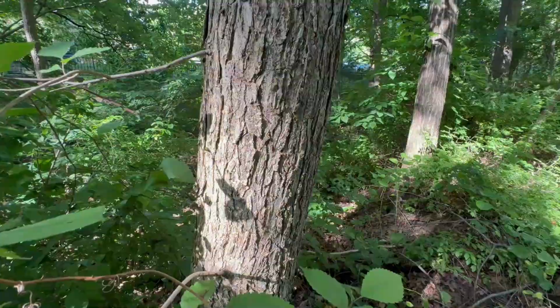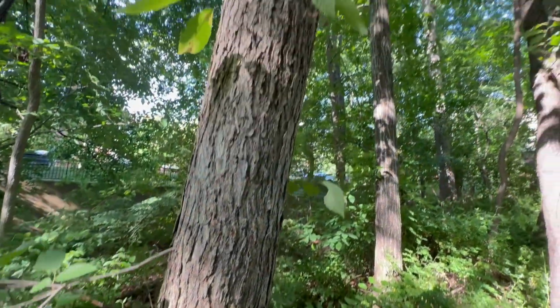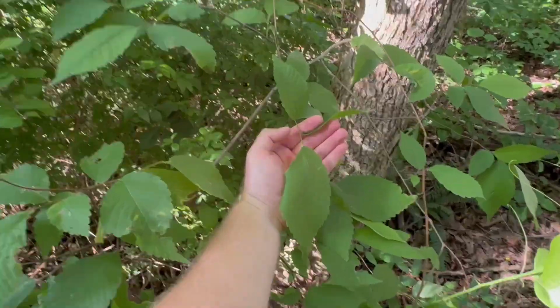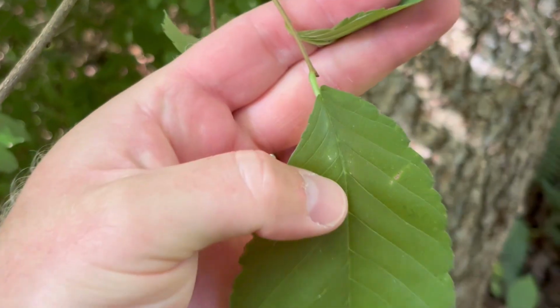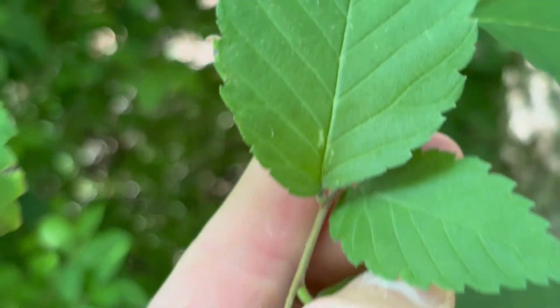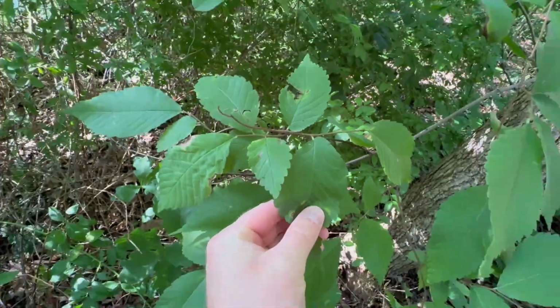You can identify it with its upward striation bark fissures, and then also its really cool leaf. The American elm leaf has an oblique base, meaning its attachment point is not symmetrical, as shown here where it attaches to the petiole. Love the elm, love its wandering spirit. Let's see what else is out there.